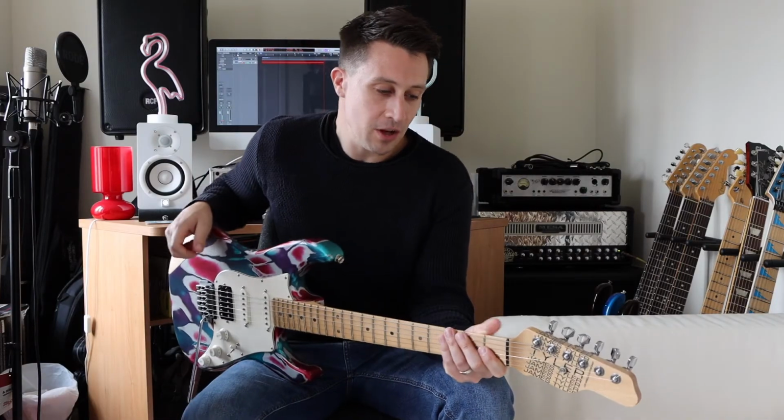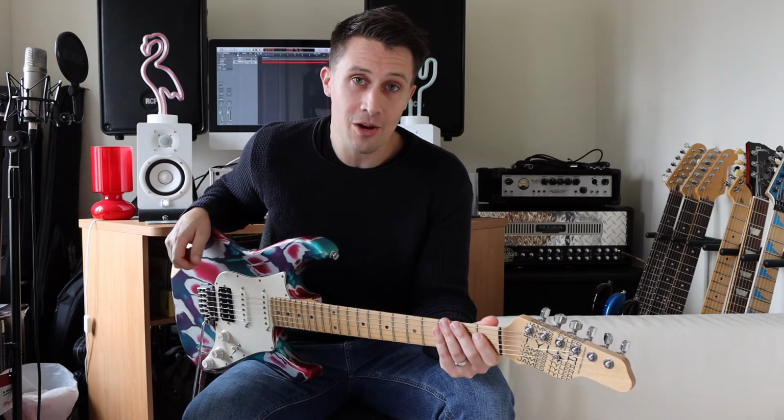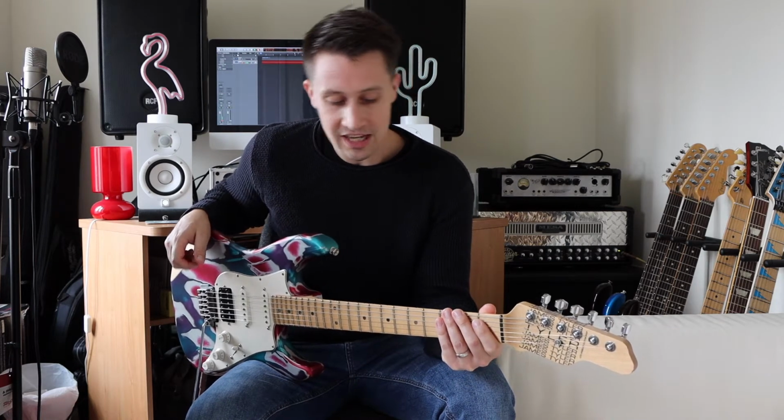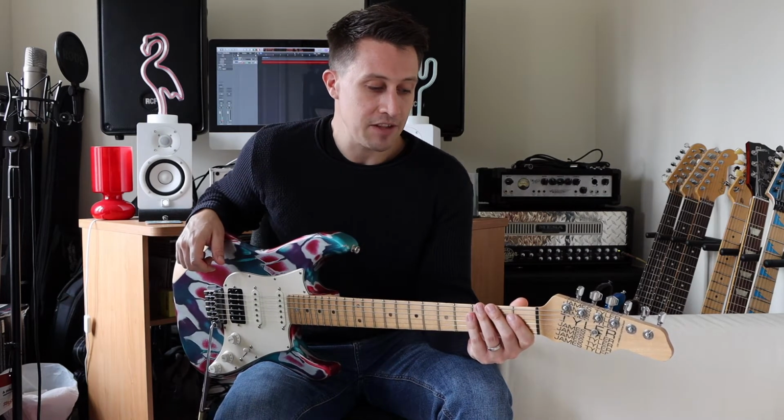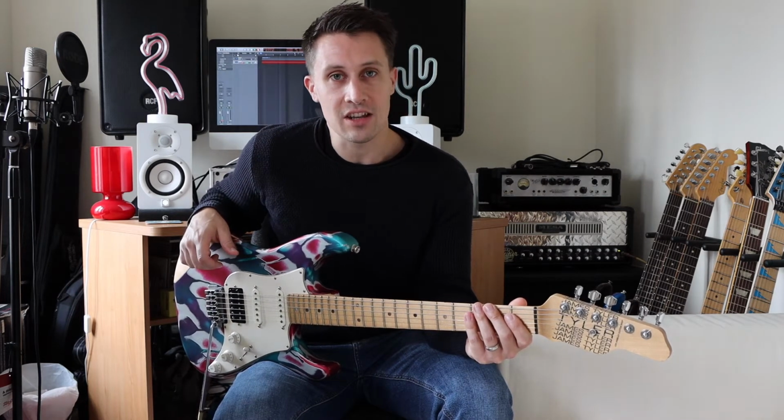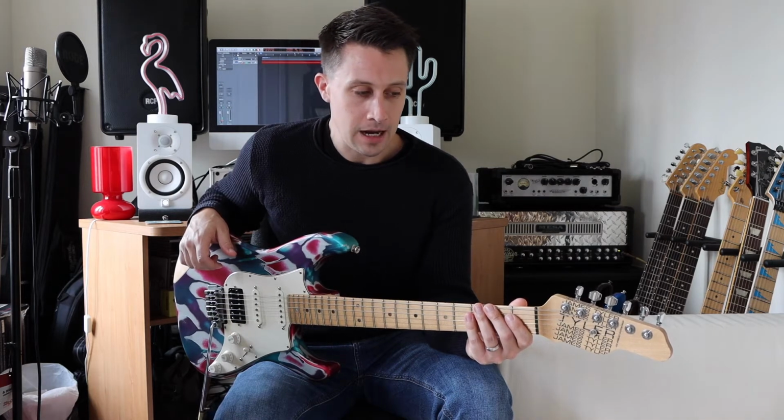Welcome to another episode. What we're going to do this time is look at finding the same letter across all 6 strings on the fretboard. This is one of the most helpful things that I teach my students to do.